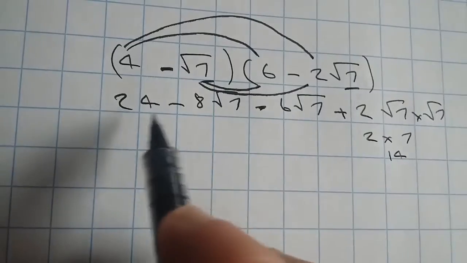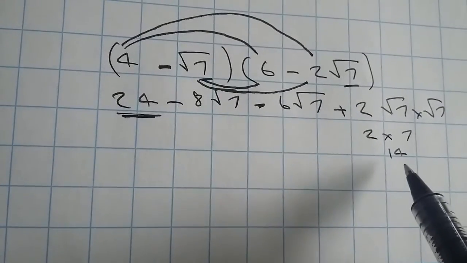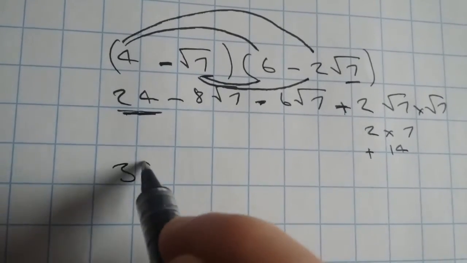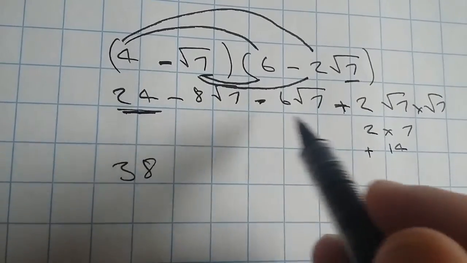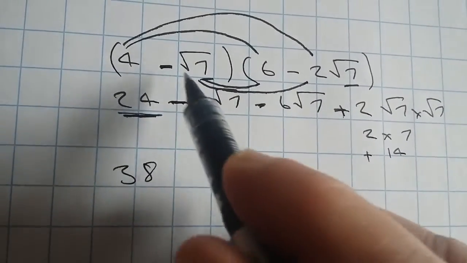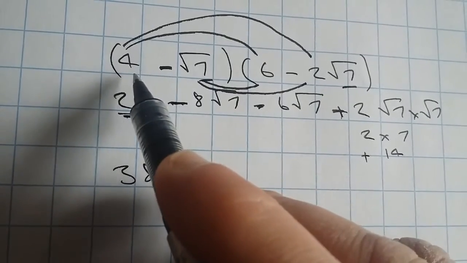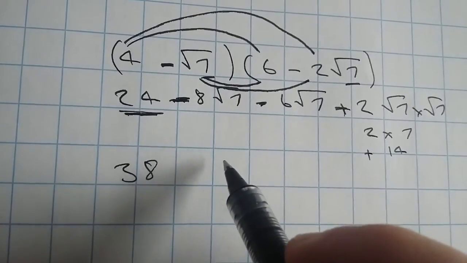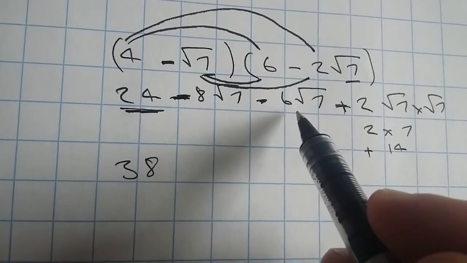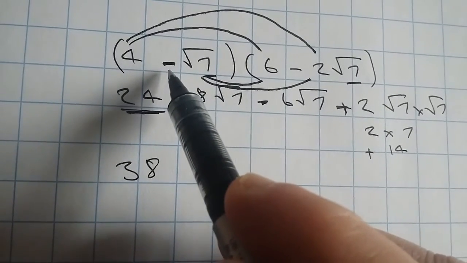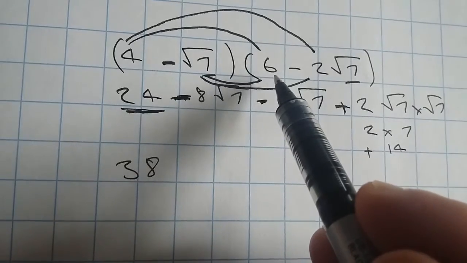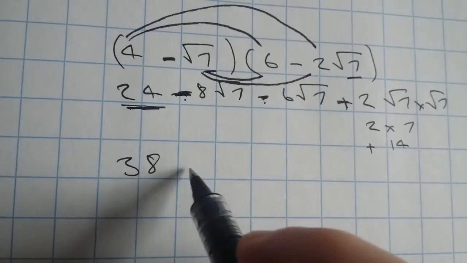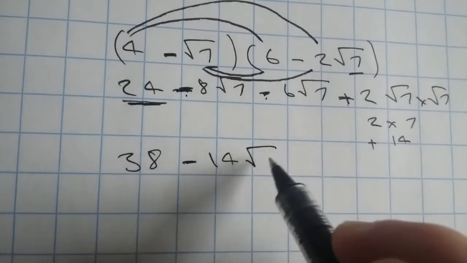So let's simplify that all together. If you look at the numbers, I've got a 24 at the front and a plus 14 at the end. So that gives me 38. If I look at these terms with a root 7 in them, I've got minus 8 there, because it came from 4 times a minus there. So that gave me the minus 8 root 7. And I've also got a minus 6 root 7, which came from that minus root 7 times by the 6. So in total, minus 8, take away another 6, it's going to be minus 14 root 7.